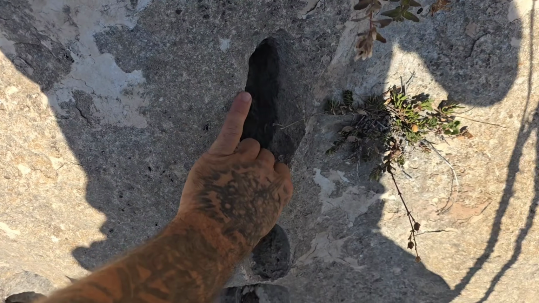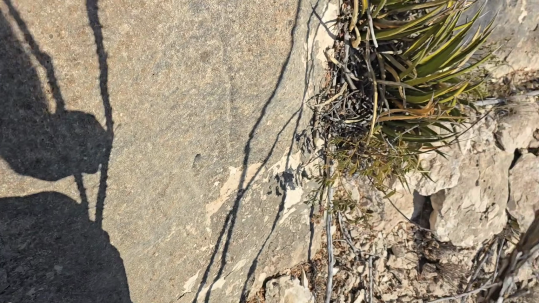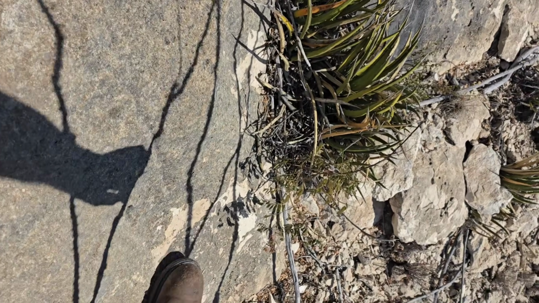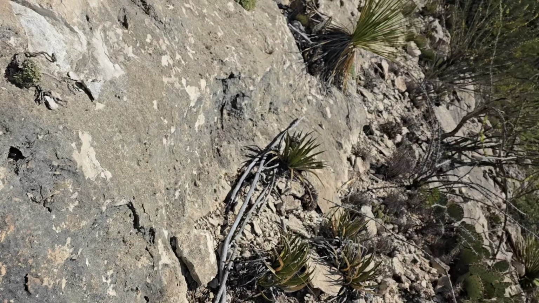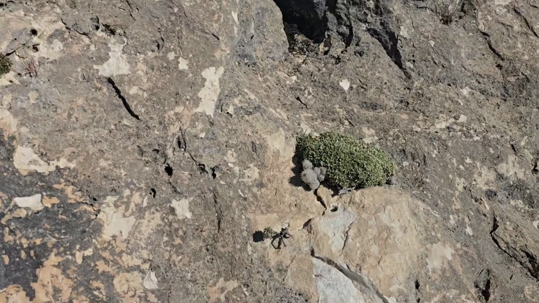Look, they put these nice little handholds here for us. That's nice. Hooked on the Ocotillo, son of a bitch. That's nice. Have to leave them a good review.